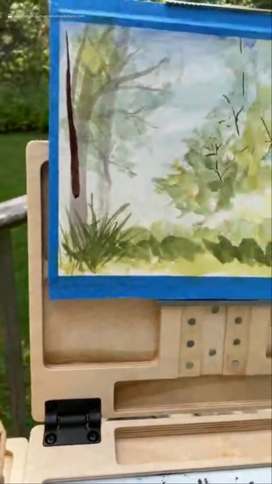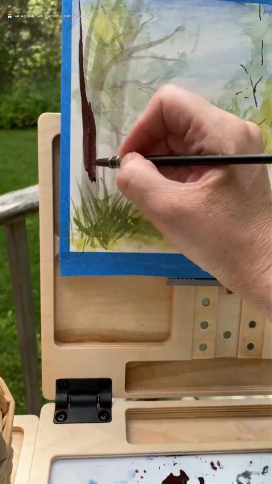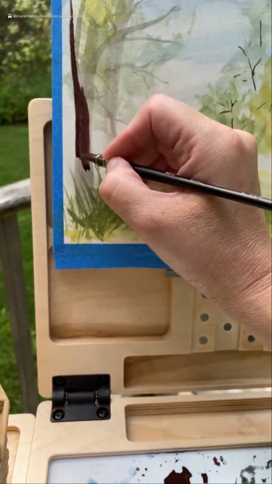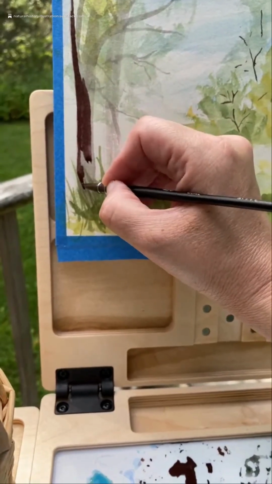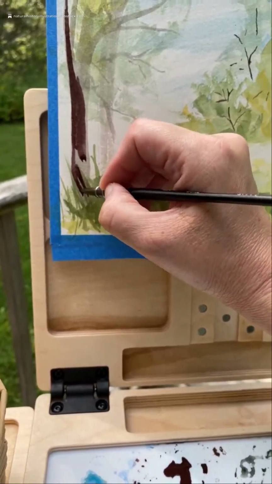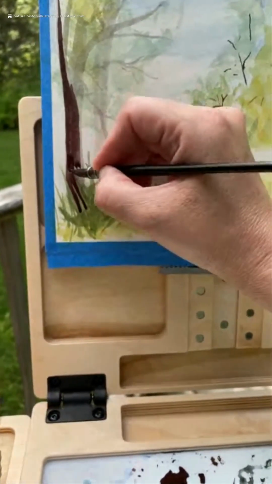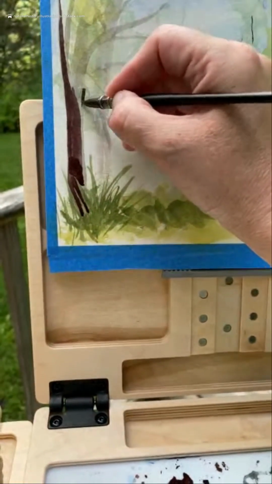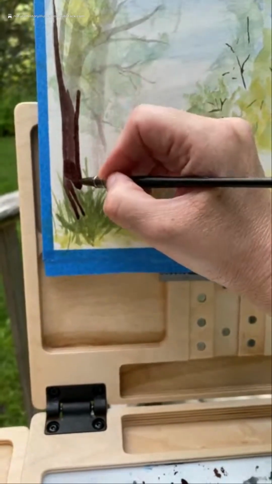And I'm thinking these trees are backlit, so I still want to kind of give the indication they're in the round. And I'll show you how I'm going to do that in a minute.